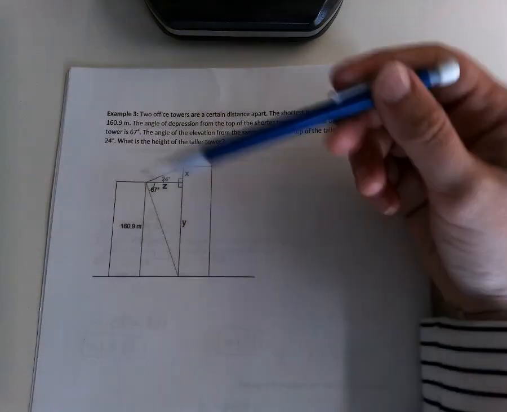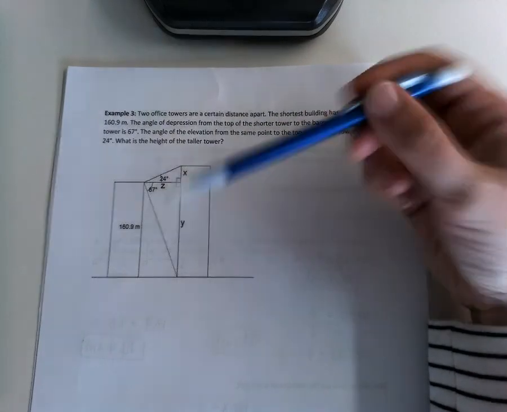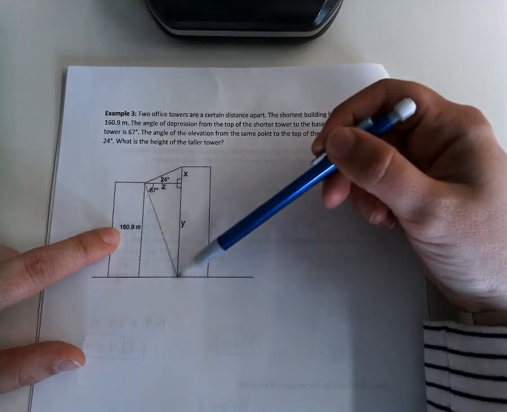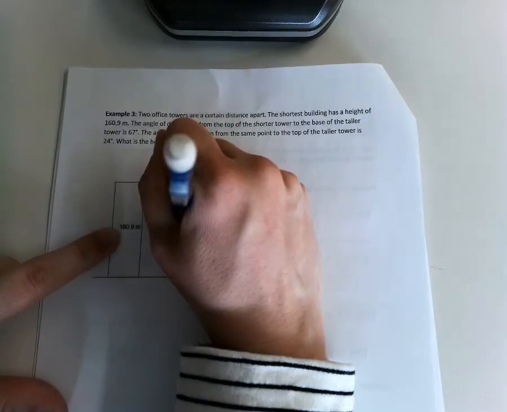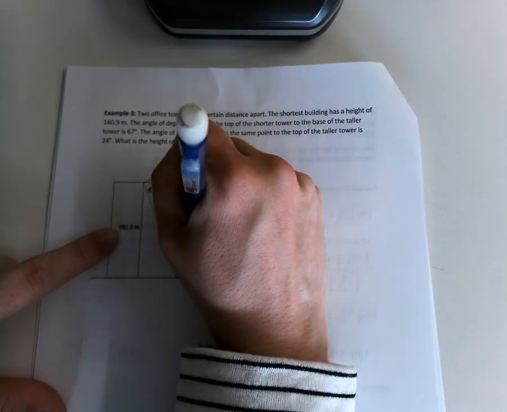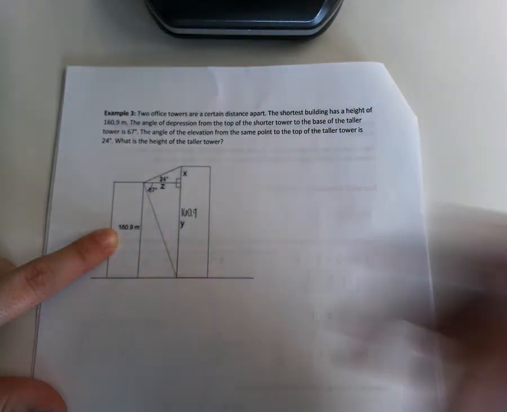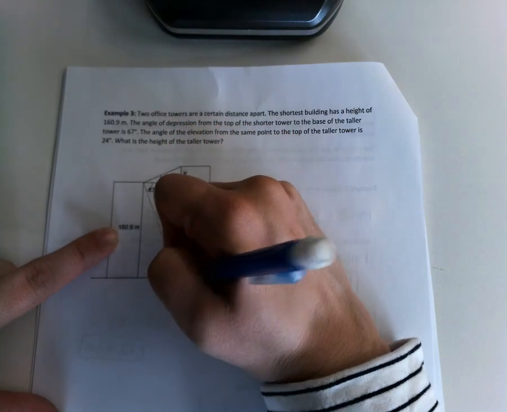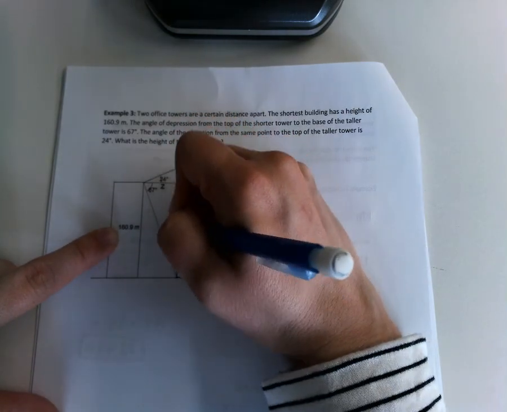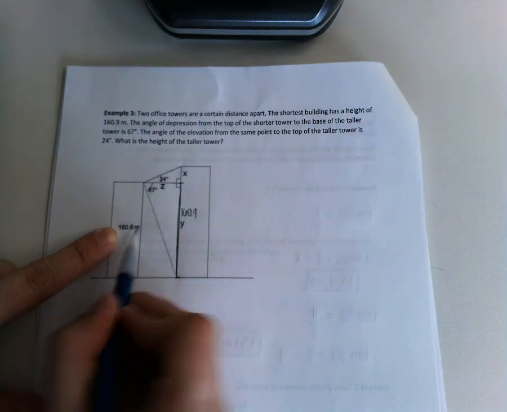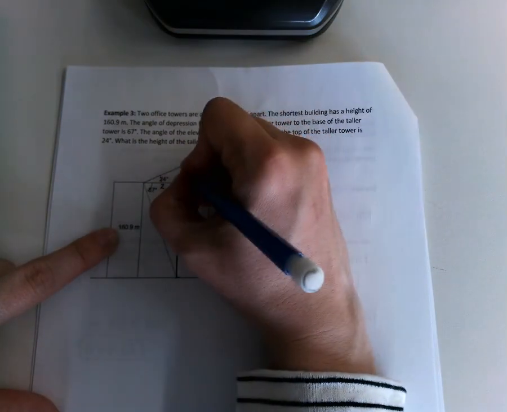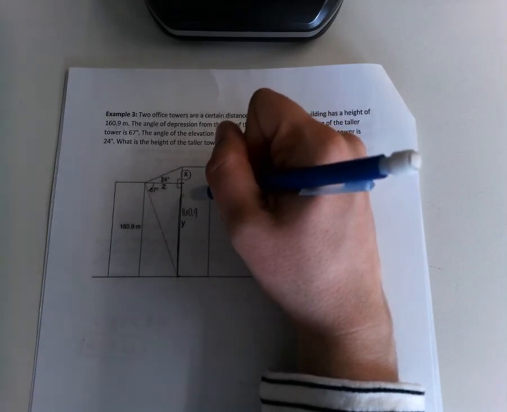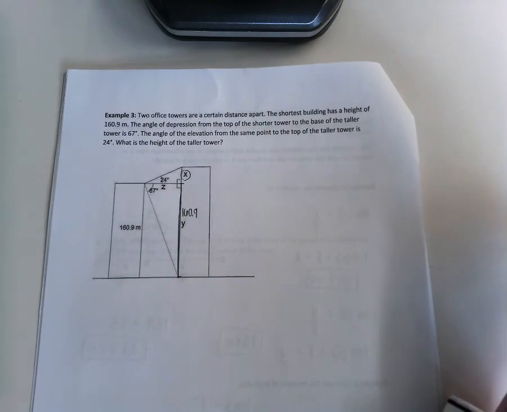So if you notice here, what we've formed is two triangles. This triangle here, we know is 160.9, because from here to the ground is the height of the shorter building. So it's the same measurement as here. But we need to solve for x to be able to add this together in order to know the total height of the taller tower.